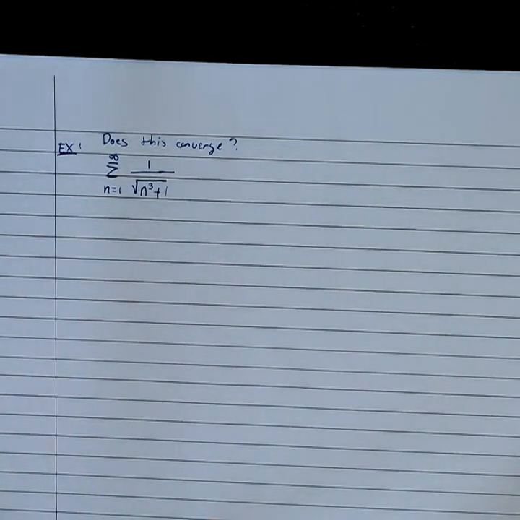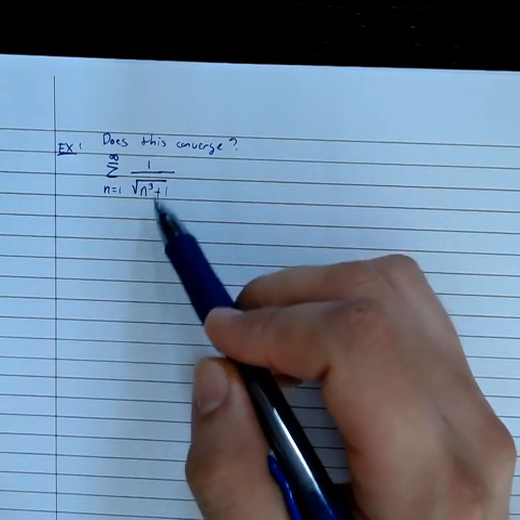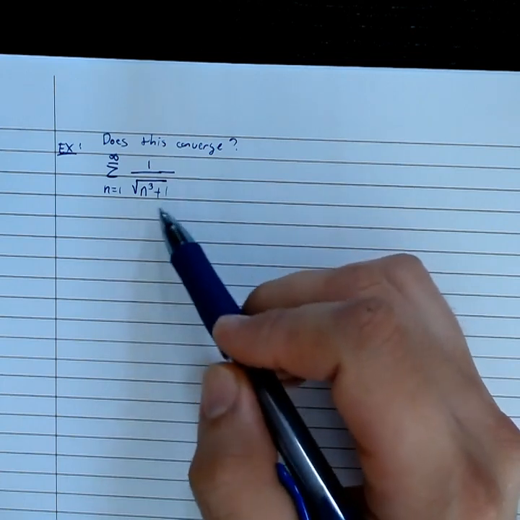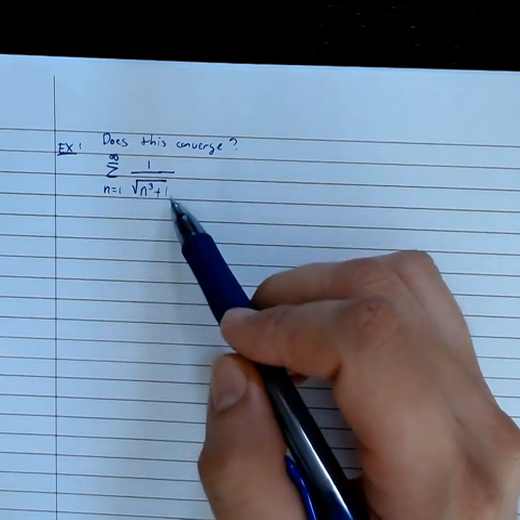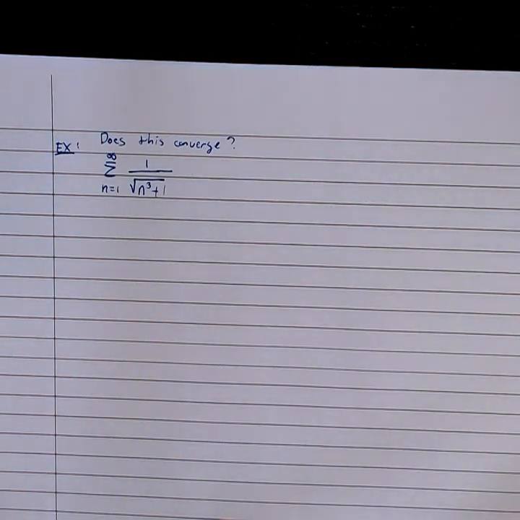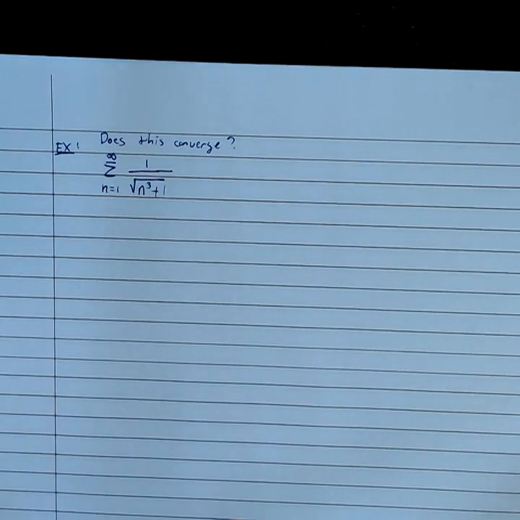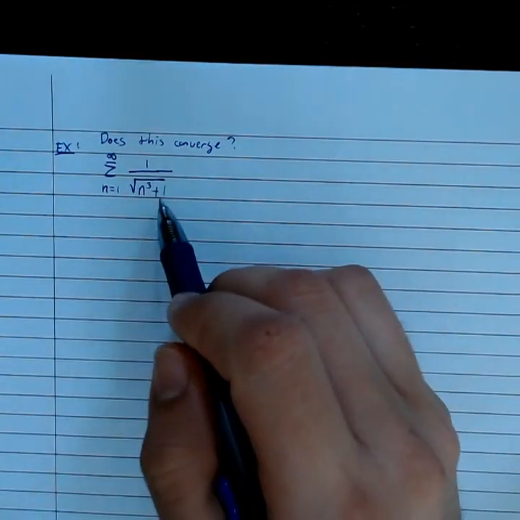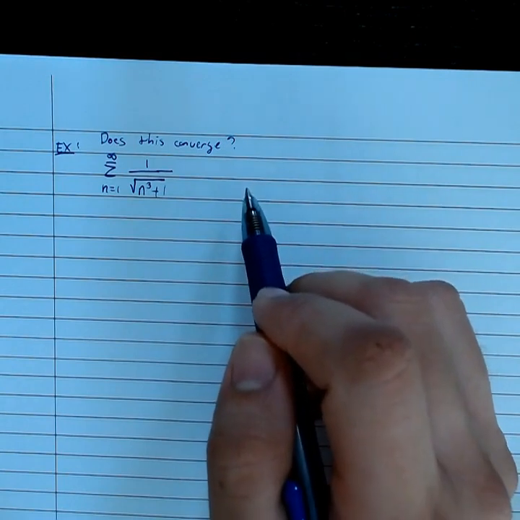And remember, when we saw p-series in a previous section, we were adamant that the p-series must be a constant over n to a power. This denominator should not have any pluses, minuses, or anything else. It should just be n to a power. So this extra plus 1 keeps this from being a very simple, easy problem that I could do. Well, if that's the only thing keeping it from being easy, how do I get rid of that? Well, you don't get rid of it. What you do is you compare this to the one that you wish it was.